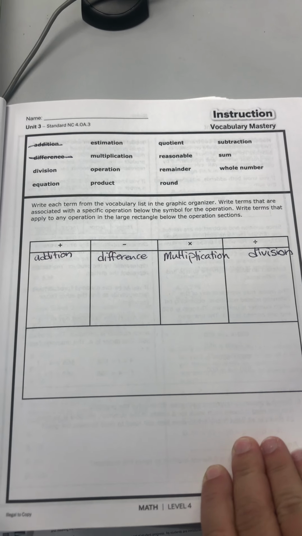I will move it down for you then. Those are actually the words right there. What other excuse do you have for me today?